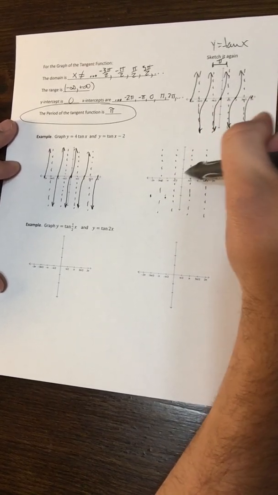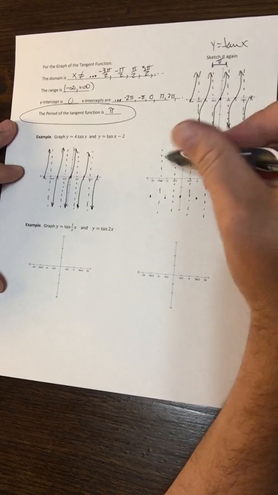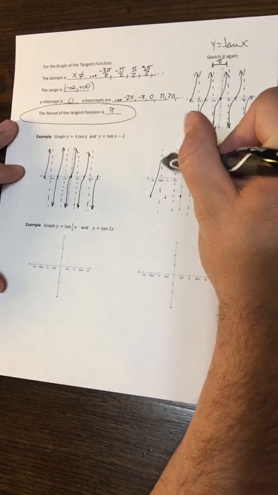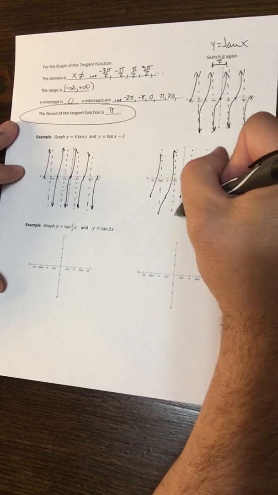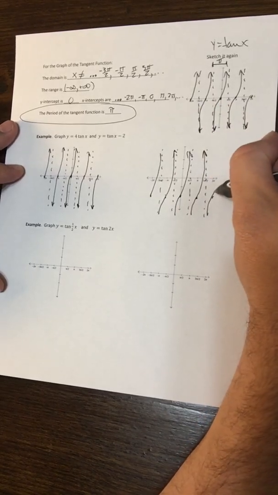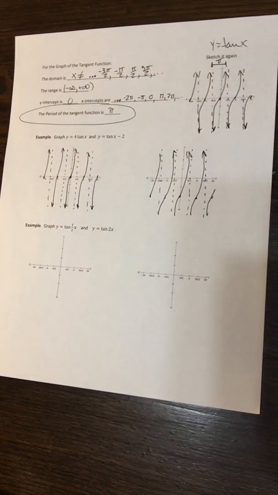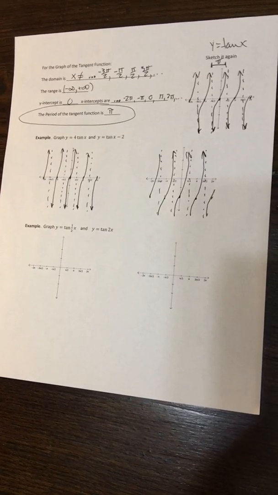And this point will be down 2. And this point will be down 2. And this point will be down 2. And then everything moves down 2. So this swooshy just has to swoosh a little lower. And the rest of it should make sense to you. Right? So there's y equals tangent of x minus 2. I'm going to take a break and we'll do the last two in the next video.